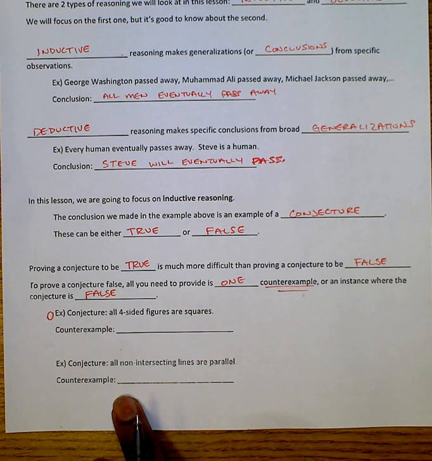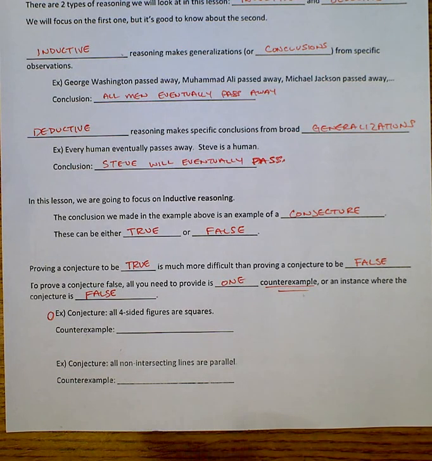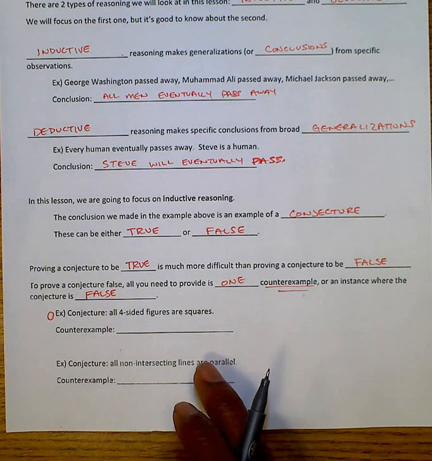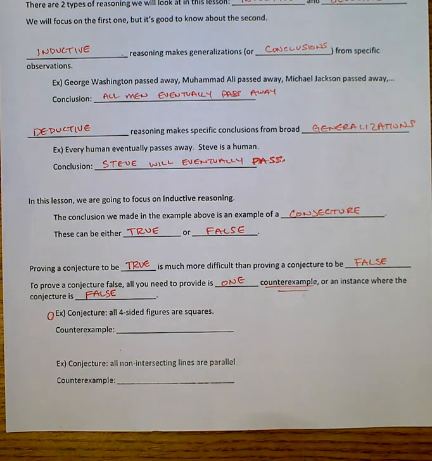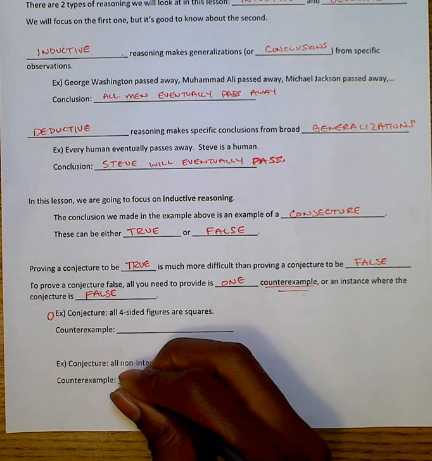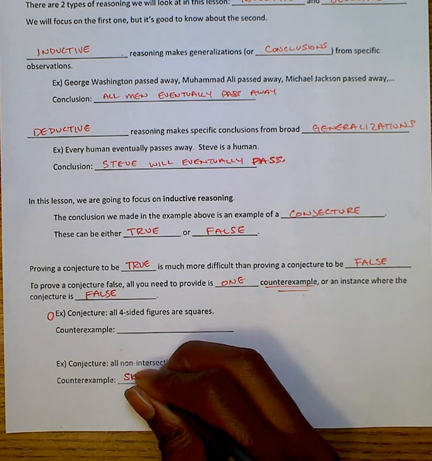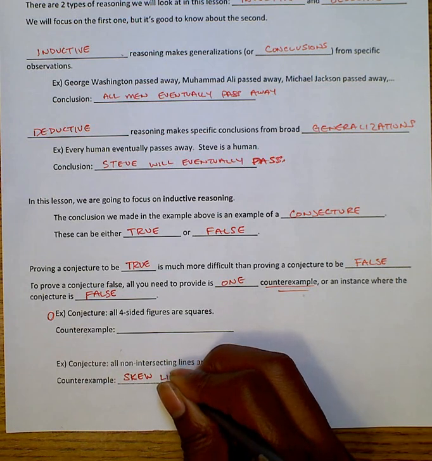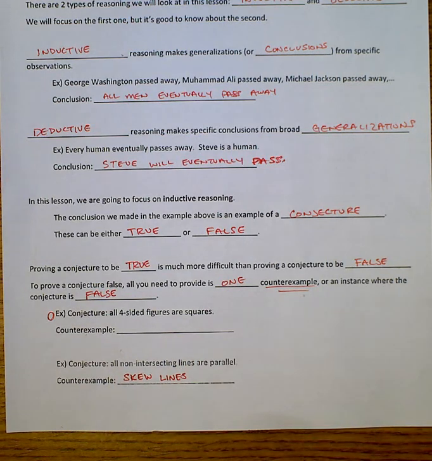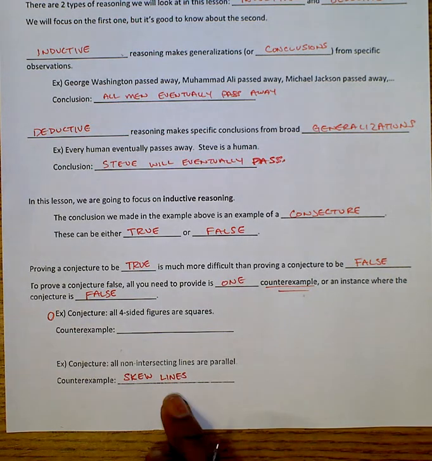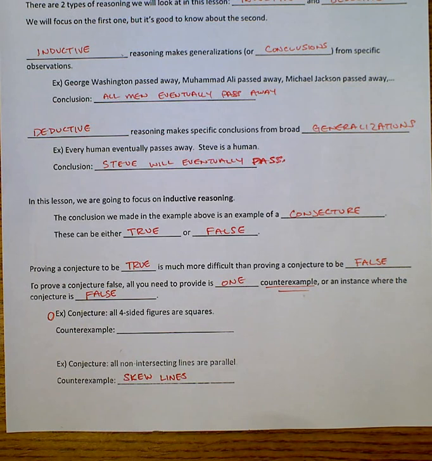And we know that this isn't true because we paid attention last chapter and we said, wait, what about those lines that don't intersect but aren't on the same plane? Those aren't parallel. Those are skew lines. Skew lines are non-intersecting lines, but they also aren't parallel. So all we have to provide to show that this statement is not true is one counterexample, and in this case, that's skew lines.